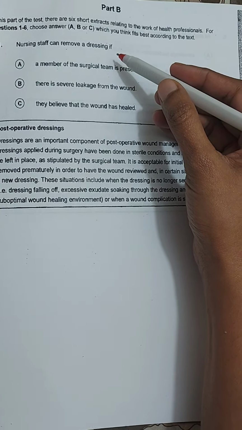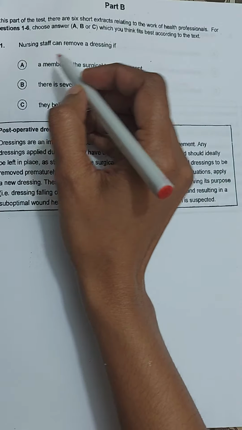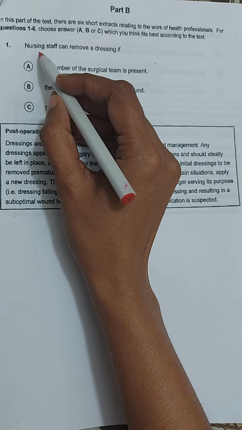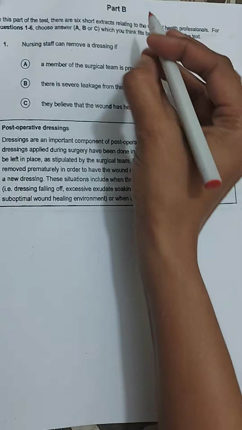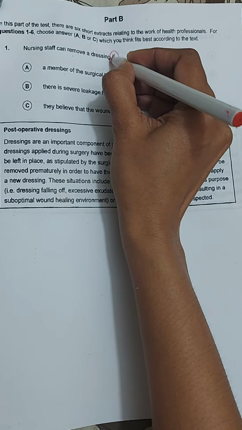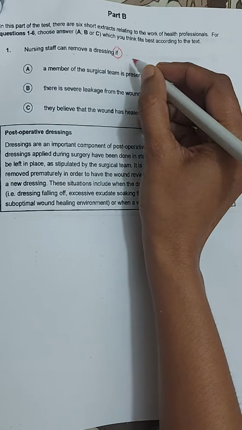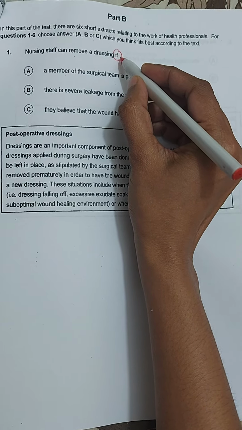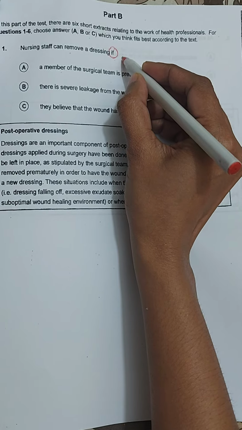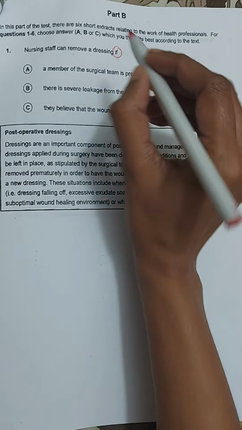So now the first question is a conditional question. Why am I saying conditional? Nursing staff can remove a dressing if. So this is the word I'm going to mark, if. If, in the sense, I need to know that only at a particular condition it is solvable. So I need to have an eye on this.